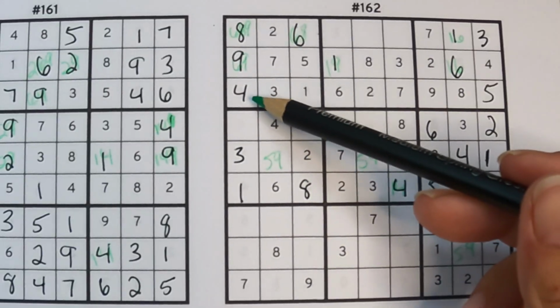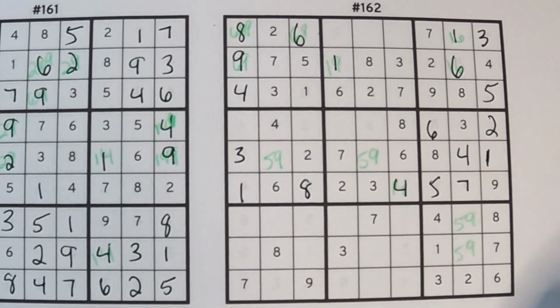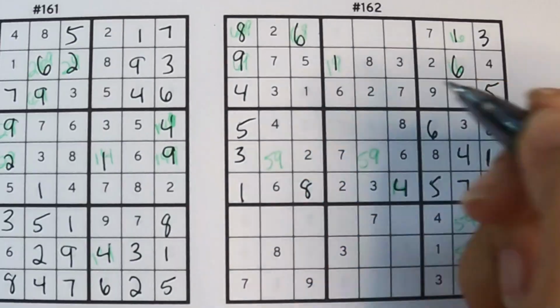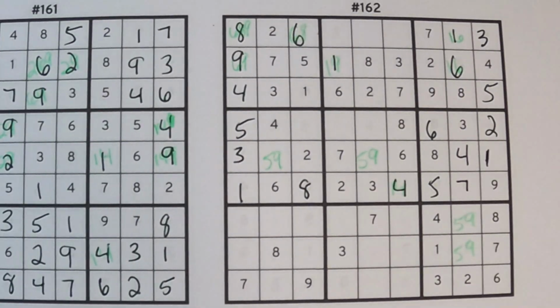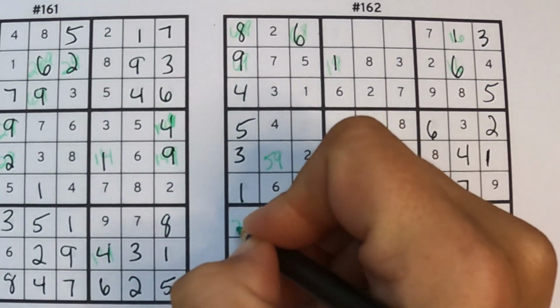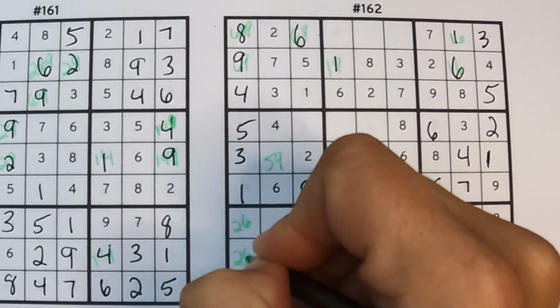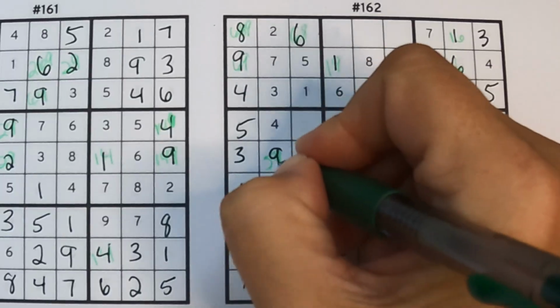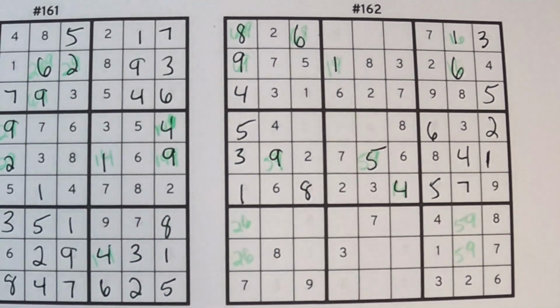For this column, we're missing 2, 5, and 6. We've got 2 and 6 here, so this is our 5. But I don't see any other help. So 2, 6, 2, 6. But that 5 makes this our 9, 5.